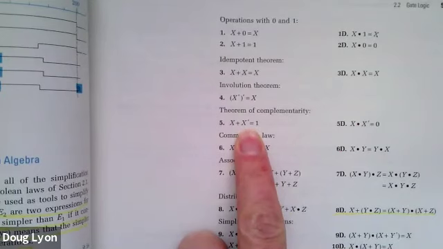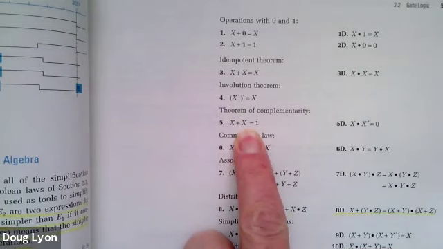I guess the theorem of the complementary would be something like, oh, it's always nice to say good things to people, right? It's like you complimenting them. That's a theorem of the complementary. Whereas the theorem of the complementarity, that's when x or x prime equals 1.